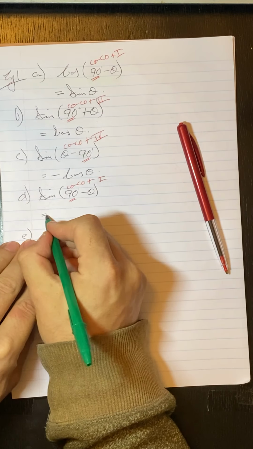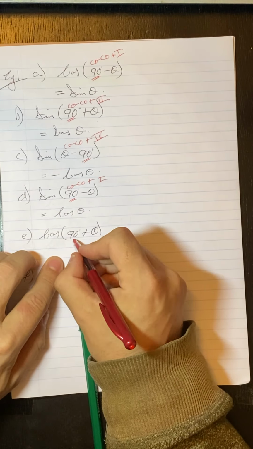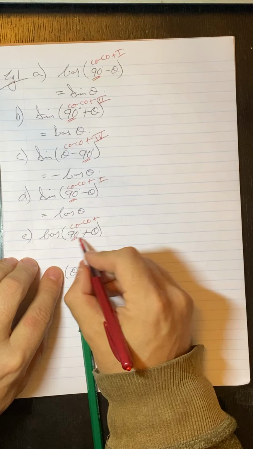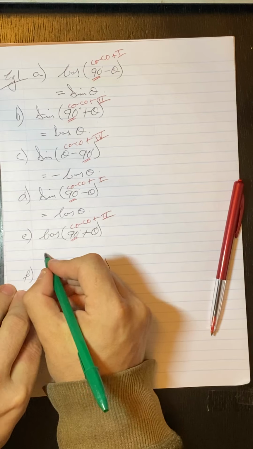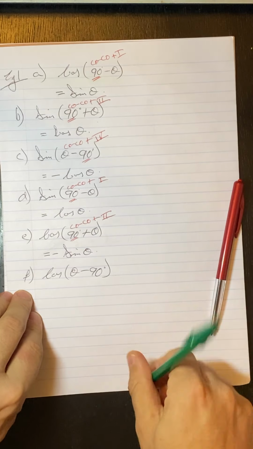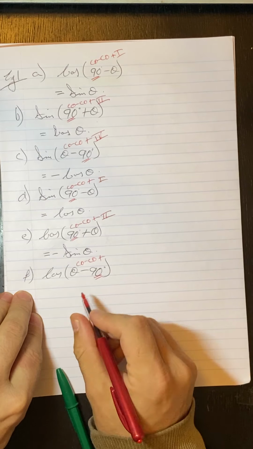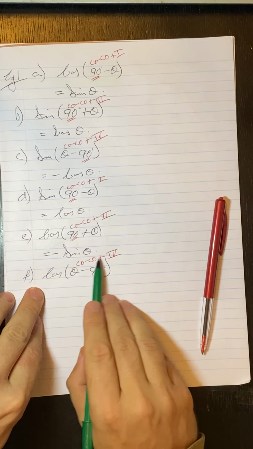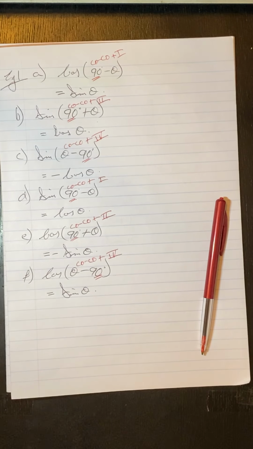Sine in the first is positive, but it'll change to cos, so this is cos theta. 90 is coco, plus 90 plus is in the second quadrant. Cos in the second is negative, and it'll change to sine. 90 is coco. Theta minus 90 is in the fourth. Cos in the fourth is positive, but it'll change to sine, so this is sine theta.